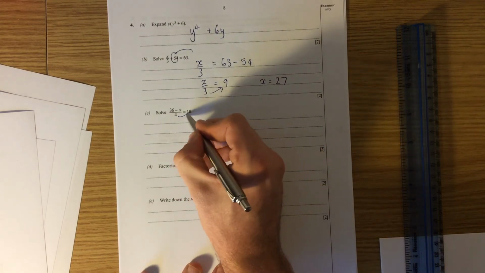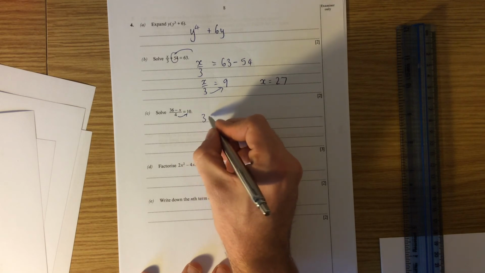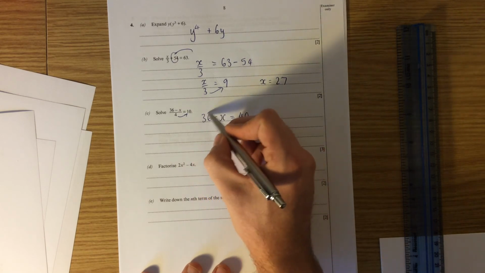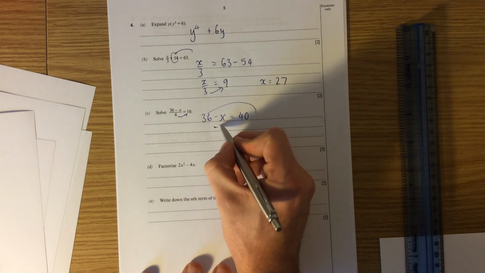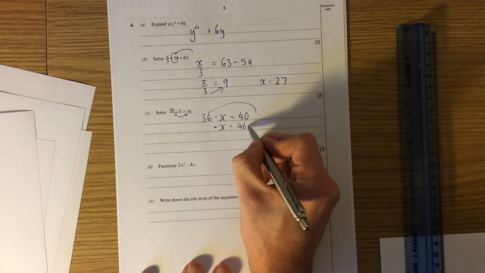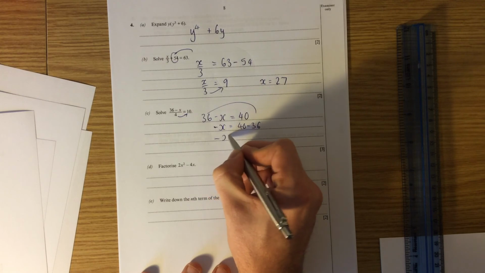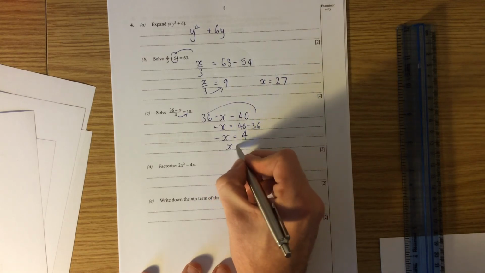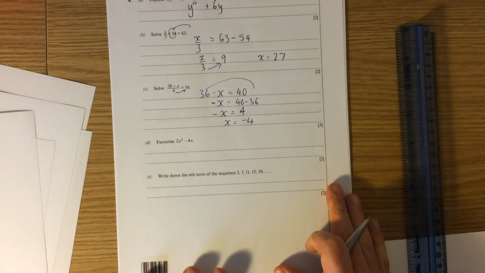Solve this equation. The first thing I'm going to do is take the 4 up and multiply to get rid of the fraction. So I have 36 minus x equals 40. I'm now going to take the 36 over, so I have minus x equals 40, subtract 36. So minus x equals 4, so therefore x will equal minus 4.